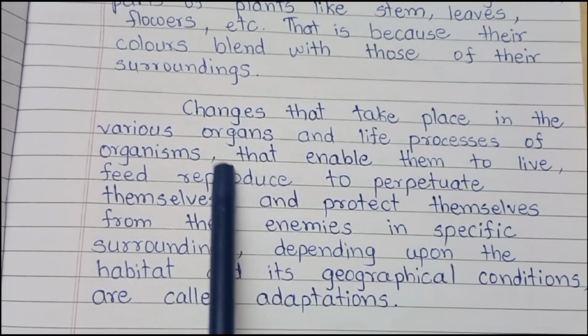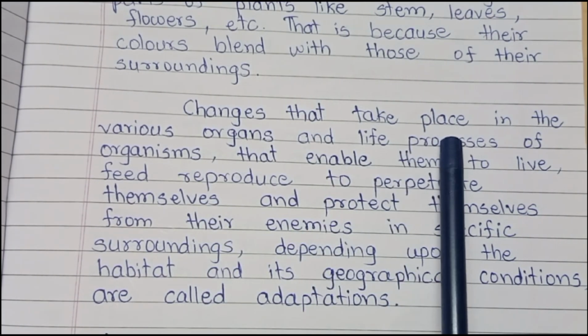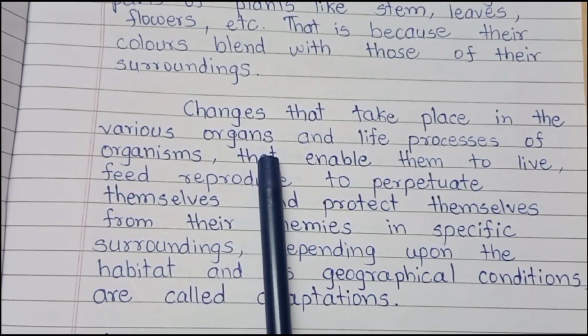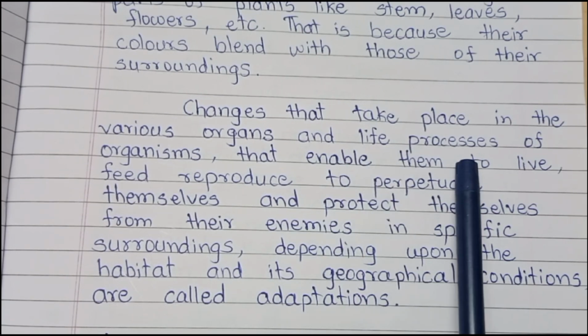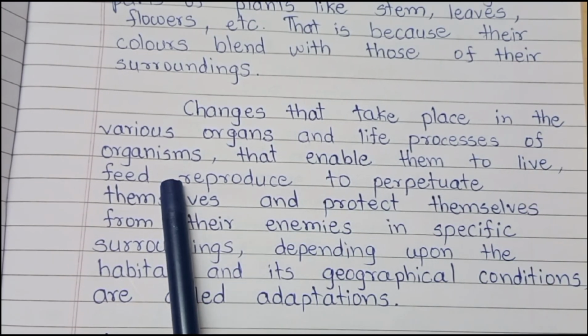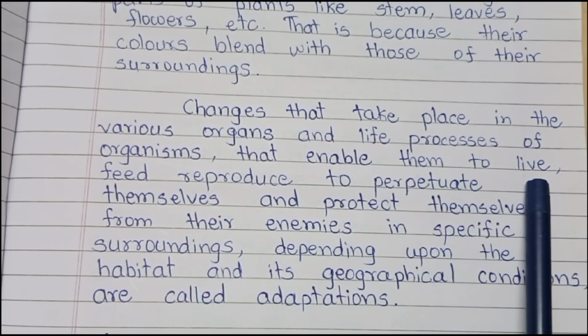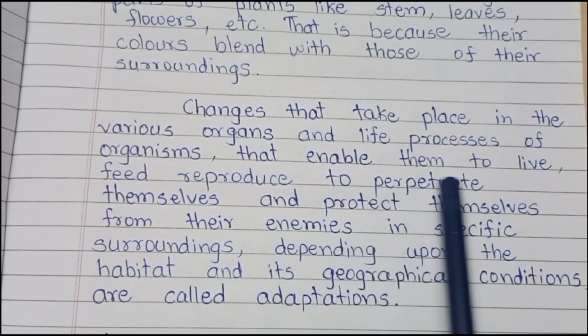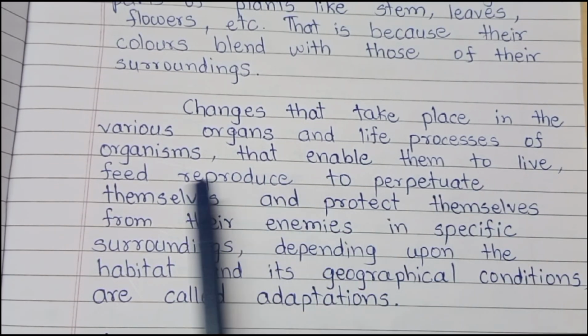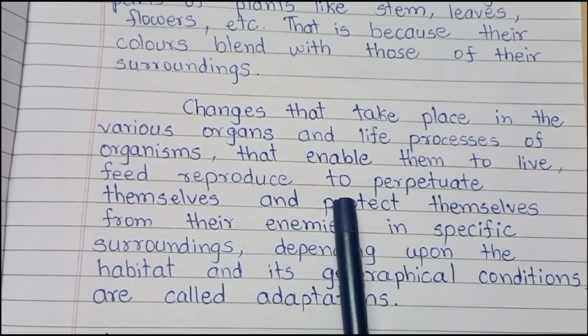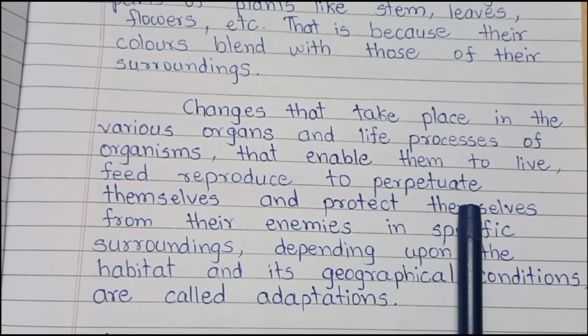Adaptation means changes that take place in the various organs and life processes of organisms that enable them to live, to survive, feed, reproduce, to perpetuate.